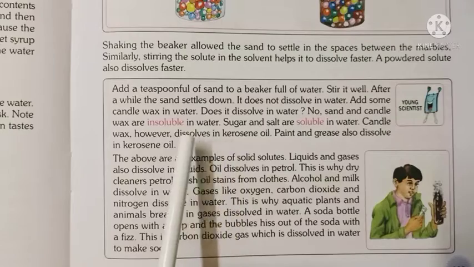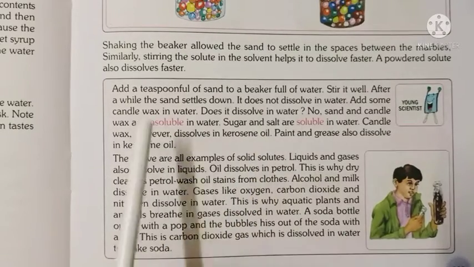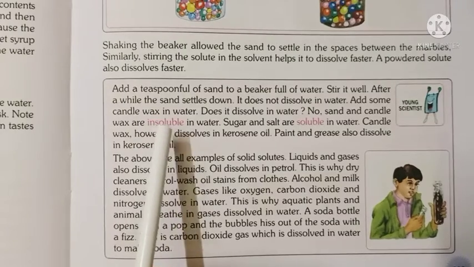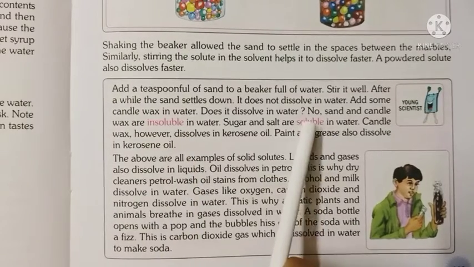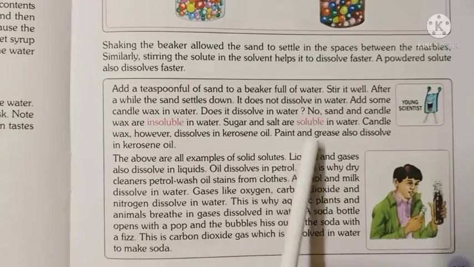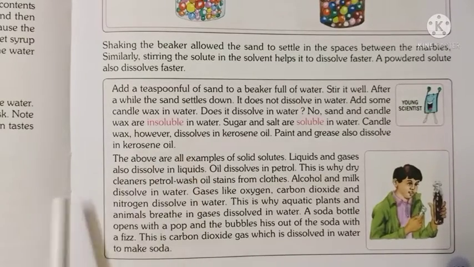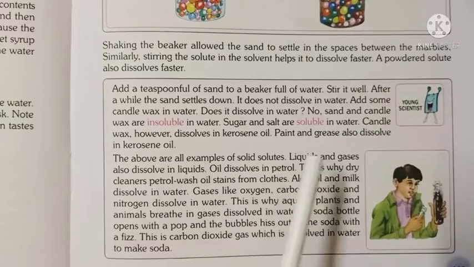So something dissolves in water and something does not dissolve in water. Wax and sand are insoluble in water, but sugar and salt are soluble in water. Paint, grease and candle wax are soluble in kerosene oil. The above are examples of solid solutes.